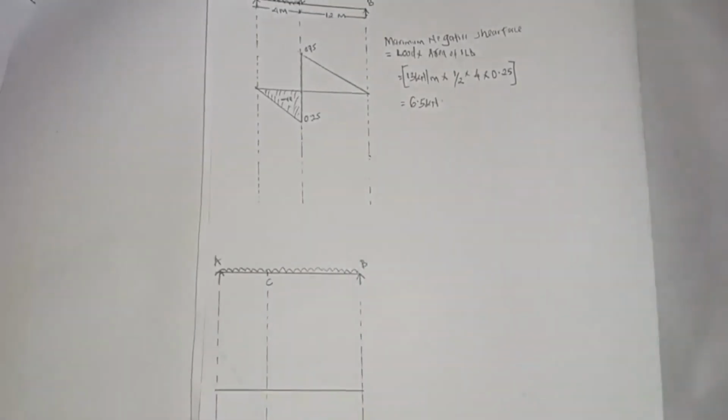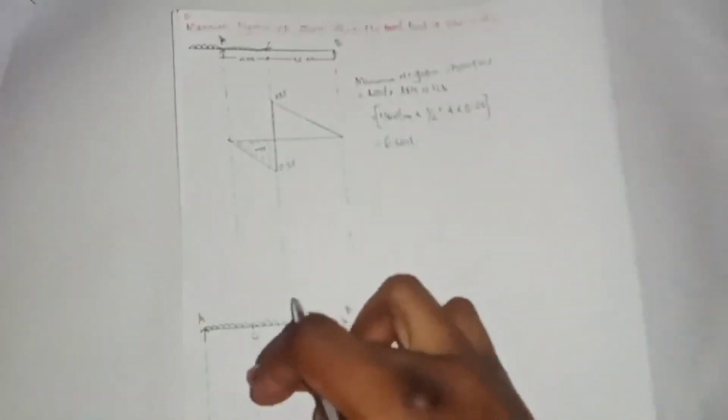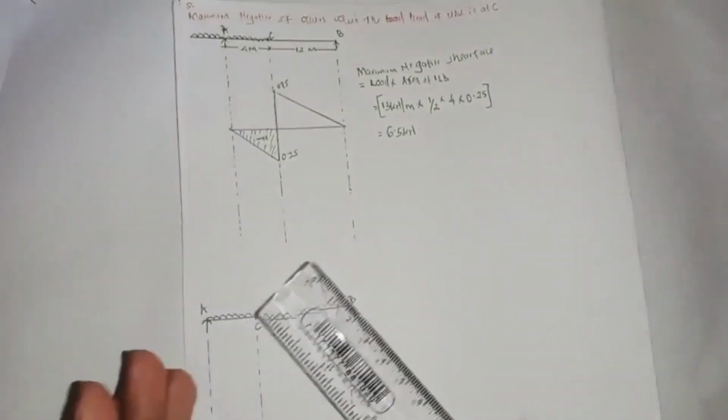It's going to be like this. And the ordinate, so that you can know where our triangle, our area, is going to start, so that we can have at point C where our maximum bending moment is acting.